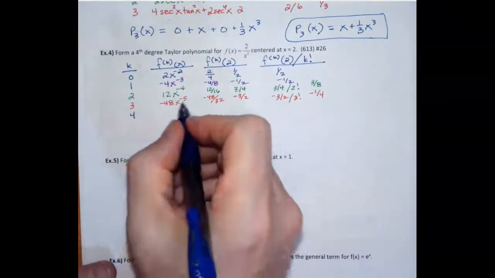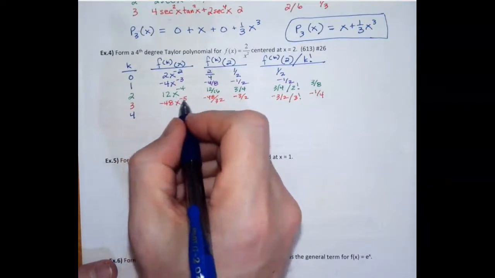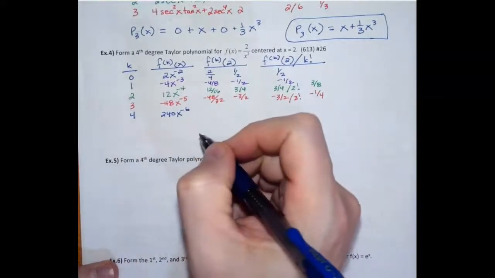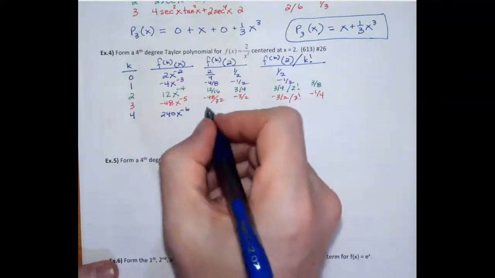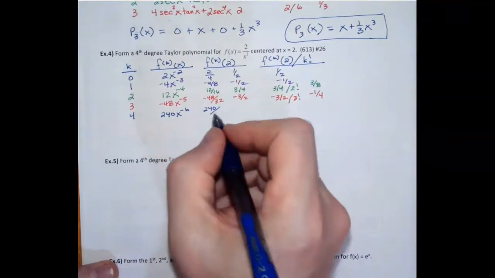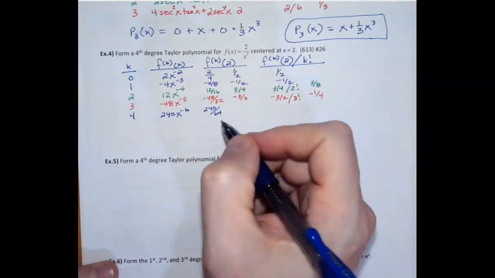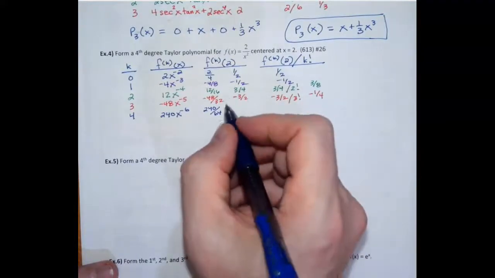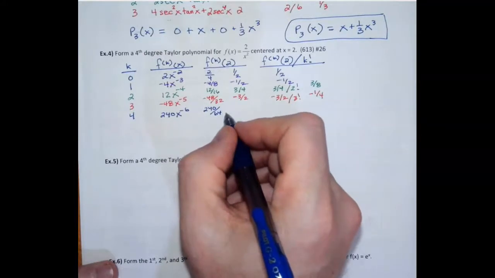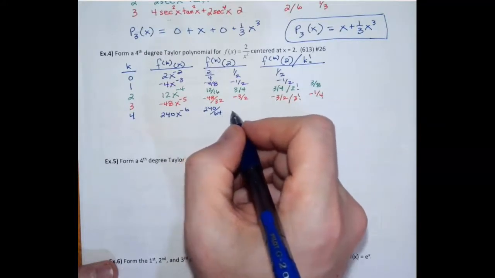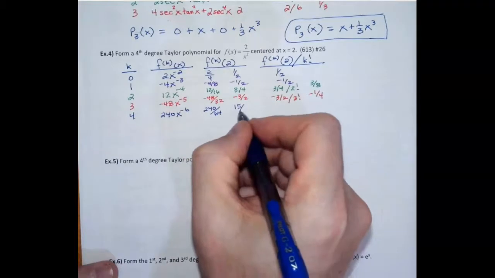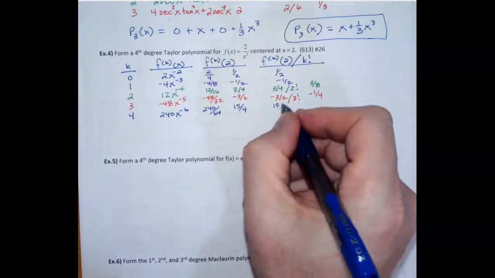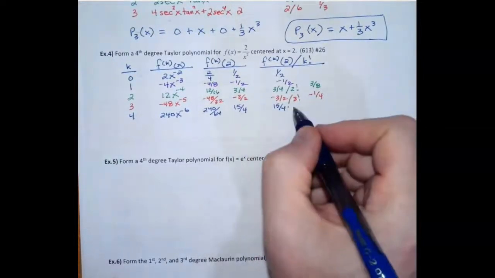And then the last step on this one is the 4. So that is going to be 240 x to the negative 6th. So that's going to be 240 over 64. So that would be 30 over 8. 8 goes into both of those. 30 over 8, and then 15 over 4. You don't have to do that in your head. You can do it on the side or whatever works for you.